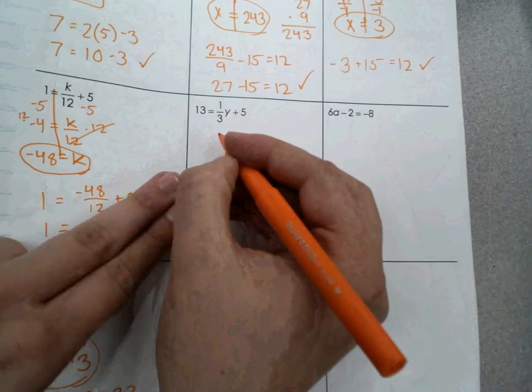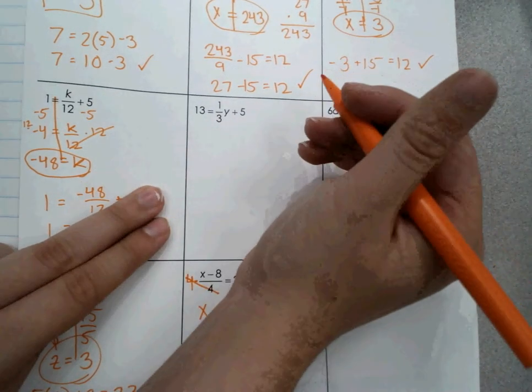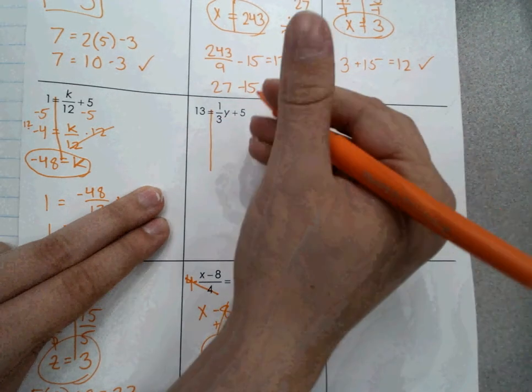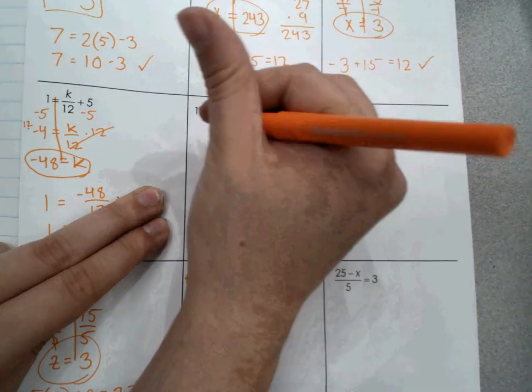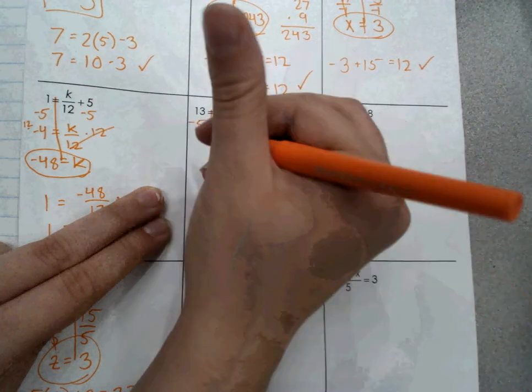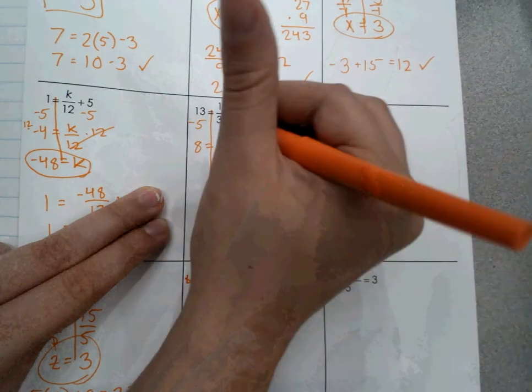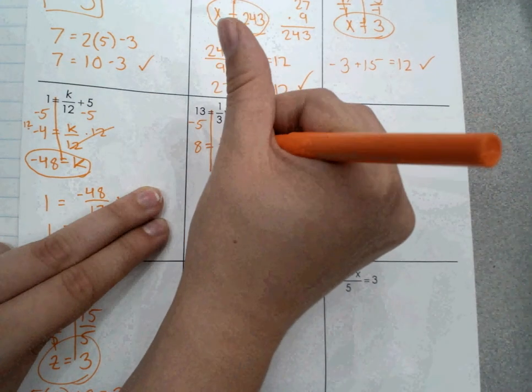Now I noticed this one over here. I want us to do this last one before we finish up here. So this one. Again, do the addition first. Get rid of that. So we want to subtract 5 on both sides. 13 minus 5 gives us 8. So now we're left with, those cancel, so 8 equals 1/3 y.